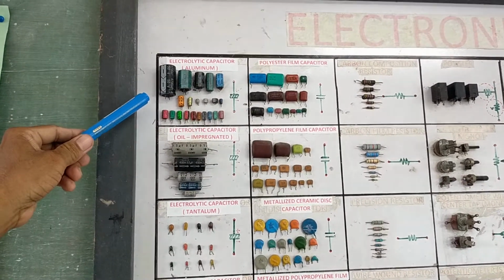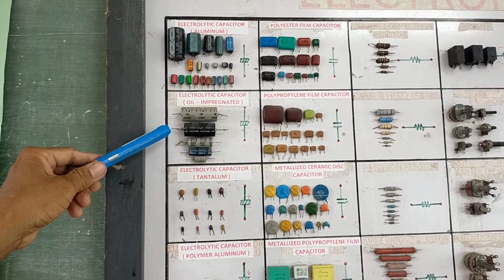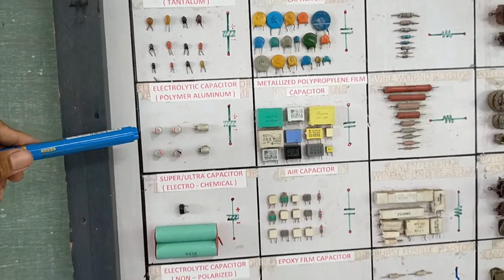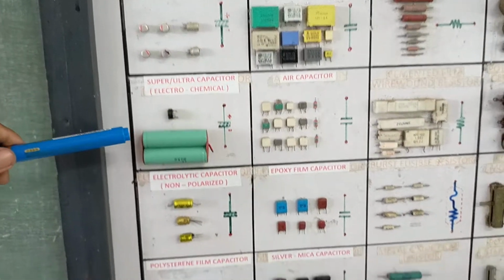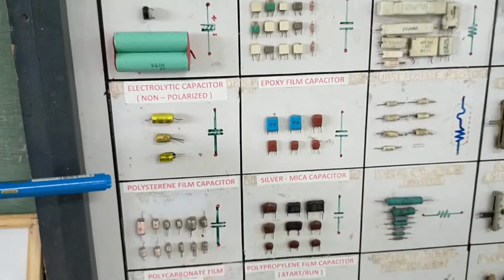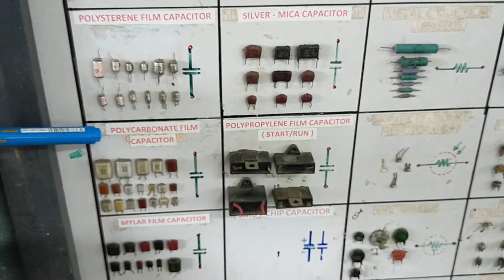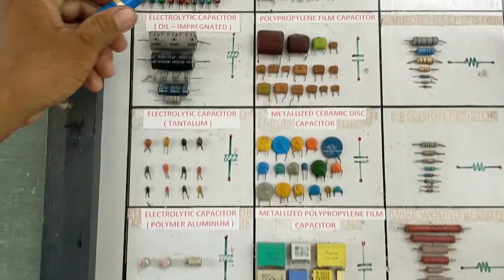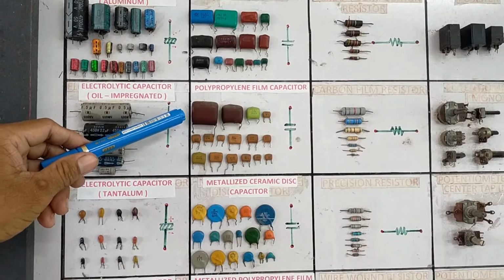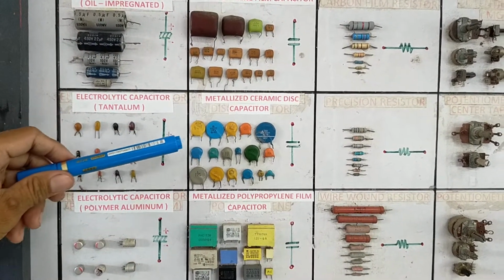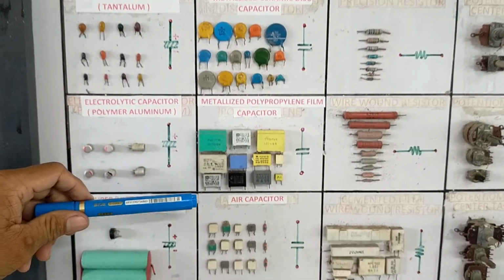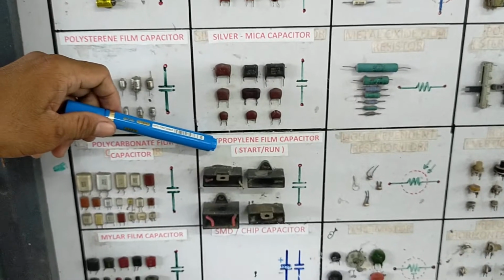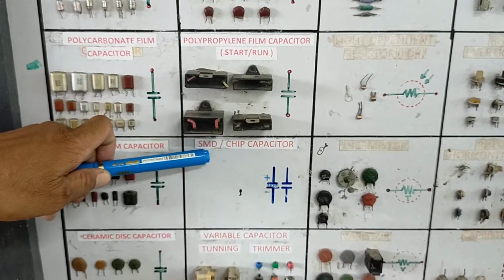These are electrolytic capacitor, aluminum, electrolytic capacitor, oil impregnated, electrolytic capacitor, tantalum, electrolytic capacitor, polymer aluminum, super ultra capacitor, electrochemical, electrolytic capacitor, non-polarized, polystyrene film capacitor, polycarbonate film capacitor, mylar film capacitor, ceramic disc capacitor, polyester film capacitor, polypropylene film capacitor, metallized ceramic disc capacitor, metallized polypropylene film capacitor, air capacitor, epoxy film capacitor, silver mica capacitor, polypropylene film capacitor, and SMD or chip capacitor.